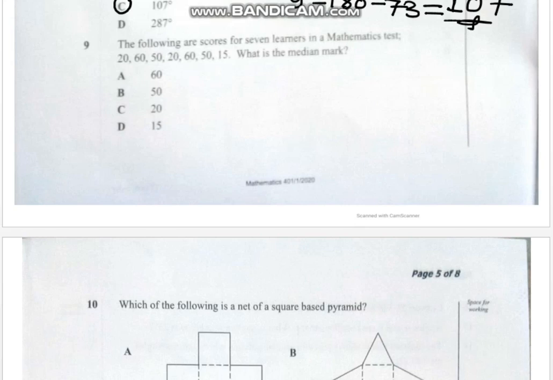In this video we're going to arrange in ascending order, meaning starting with the smallest then ending with the largest. So the smallest is 15, then followed by 20, another 20, and then 50, another 50, then there's 60 and another 60.